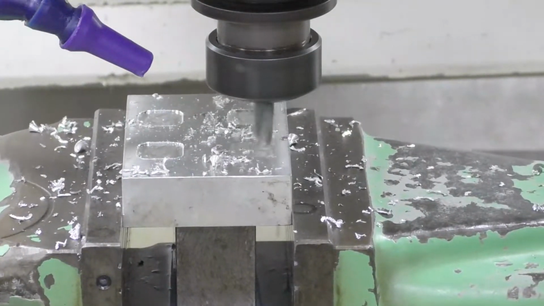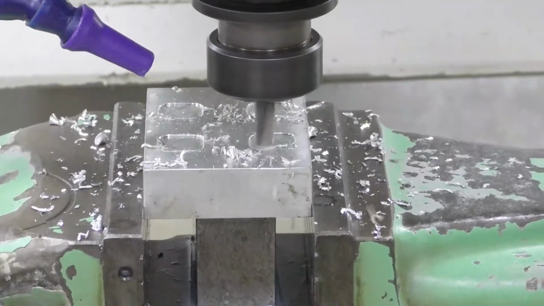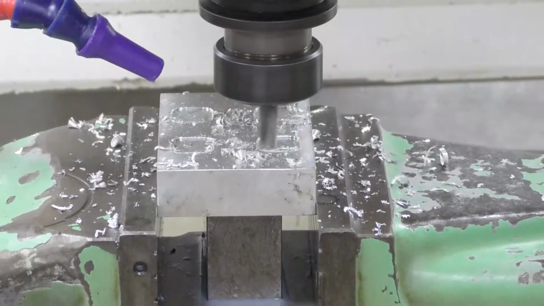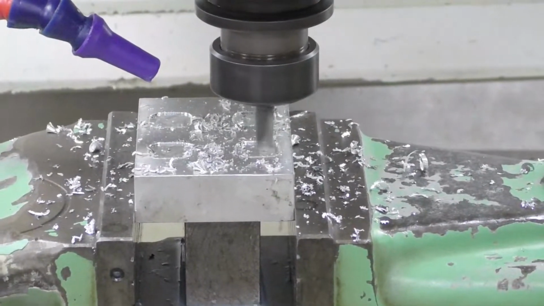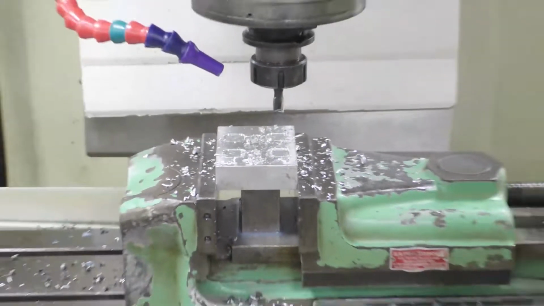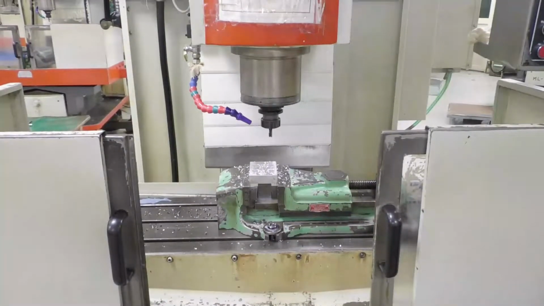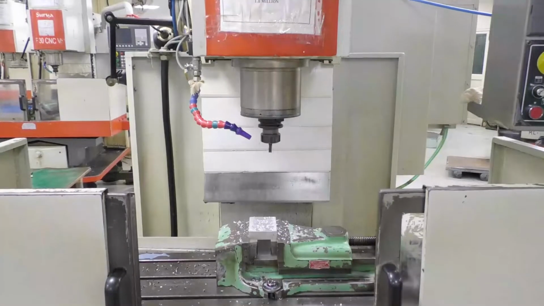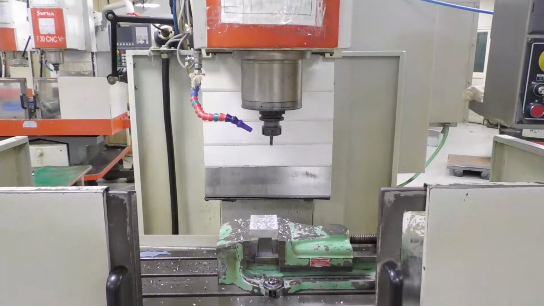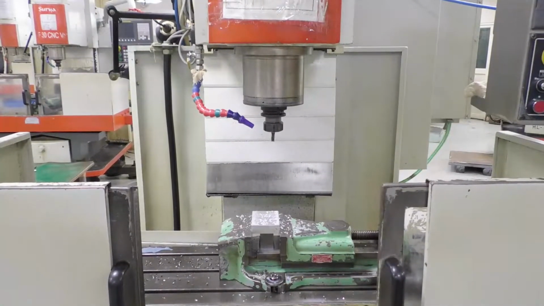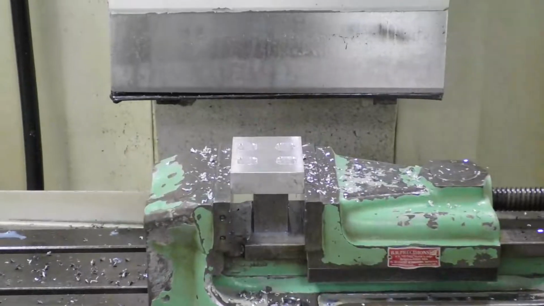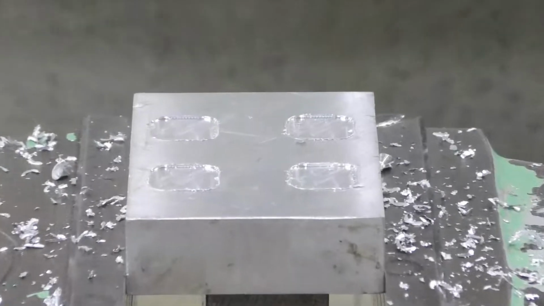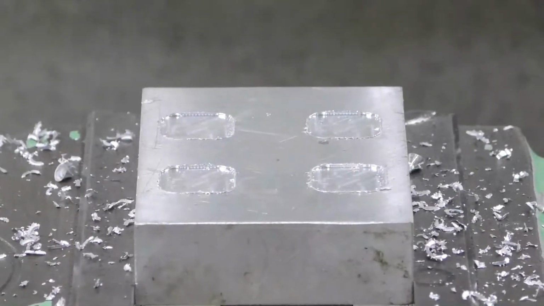So here what happens is, once you write the profile program, you can repeat the same profile as per the coordinates. You can see the profile has been cut and the machine is getting homed in its Z axis. Now let us see the profile. It is perfectly cut. Accordingly to how we programmed it, it is cut.